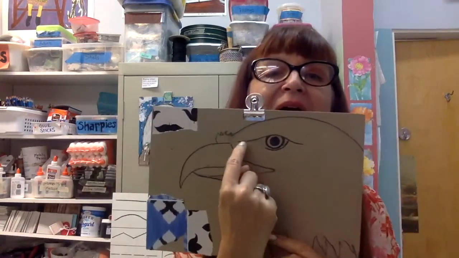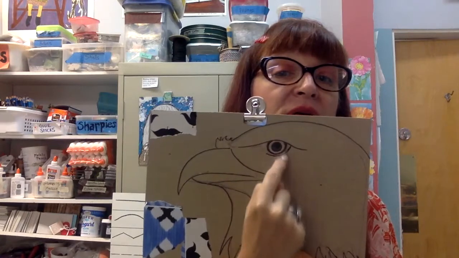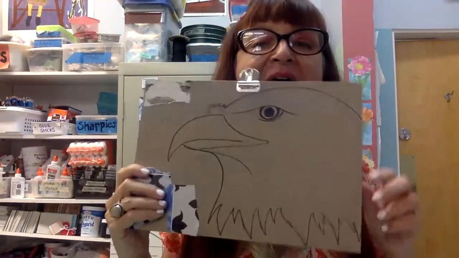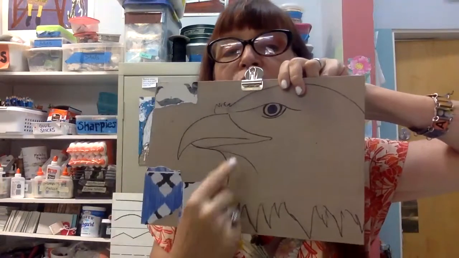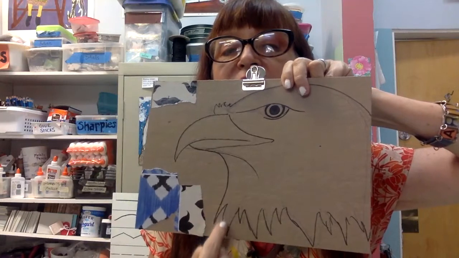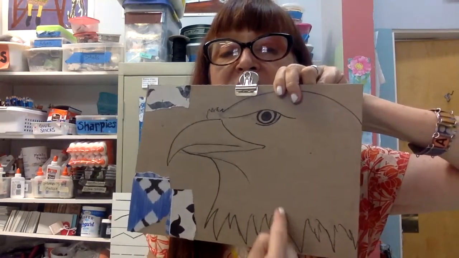And then the eye, the outer shape is more of a curved oval, but the inner shape where the pupil is more of, that's right, a circle. And then you can choose if you want to create a feather-like feel by putting these triangular lines, these zigzagged lines, so it doesn't feel so flat and cut off, okay?